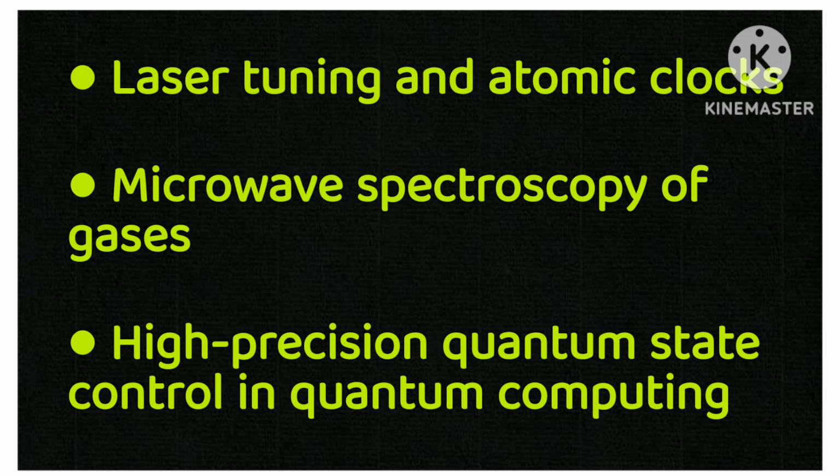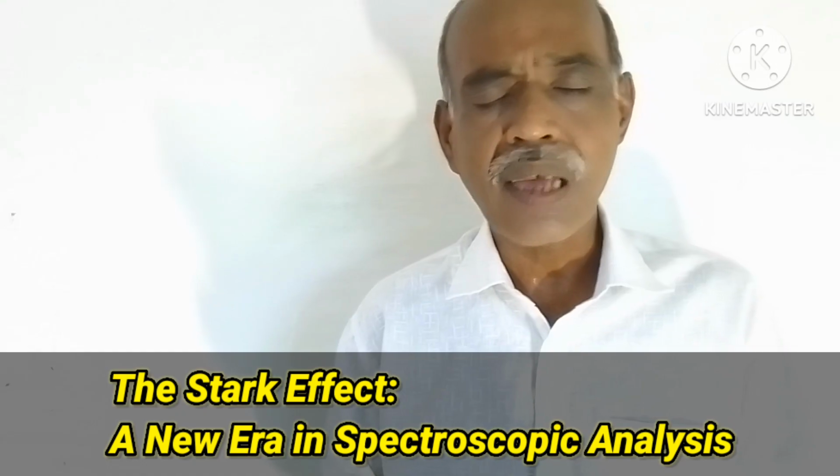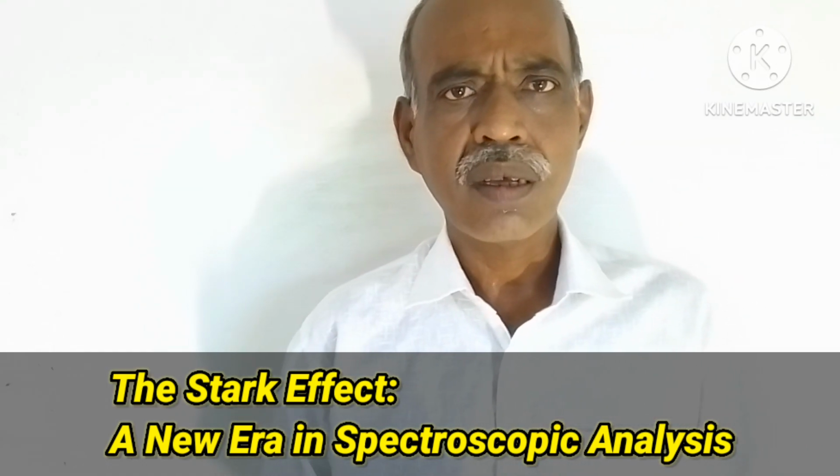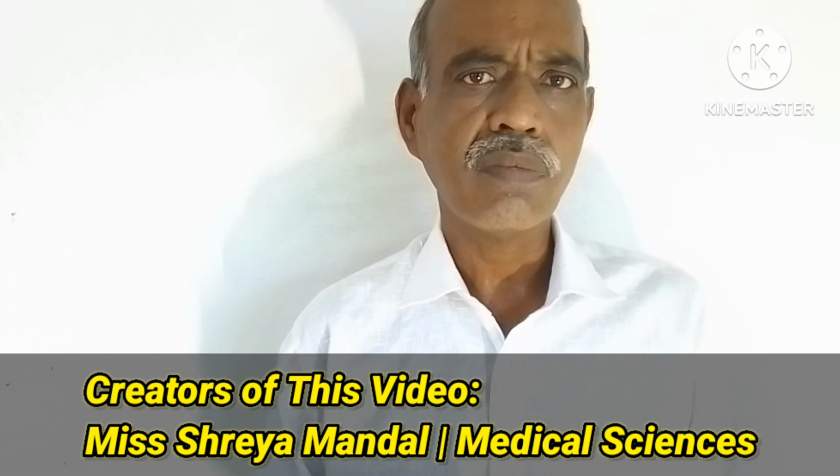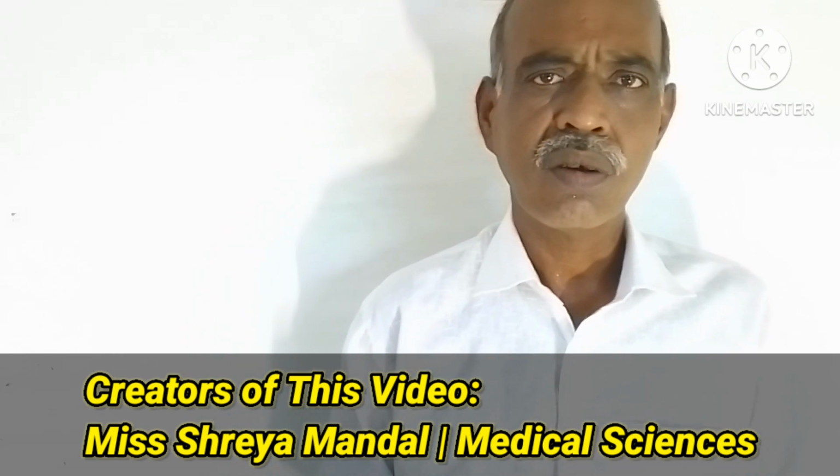Again, this technique is also used for microwave spectroscopy of gases. And one more use is high precision quantum state control in quantum computing. That high accuracy is required in quantum computing, and it is achieved by applying this technique. Which technique are we talking about? We are talking about the Stark effect. So many applications are there of the Stark effect.